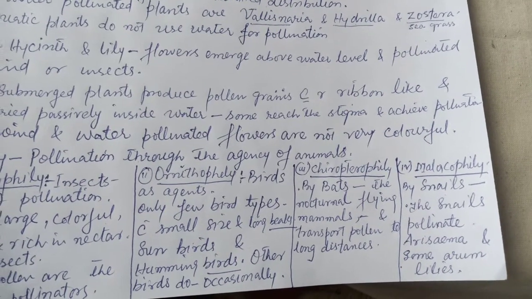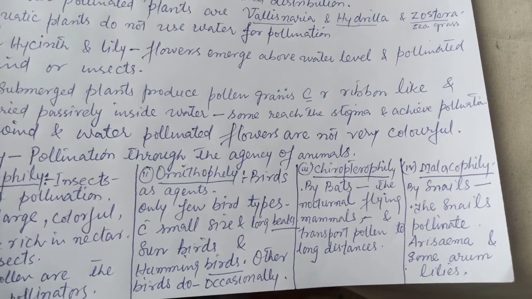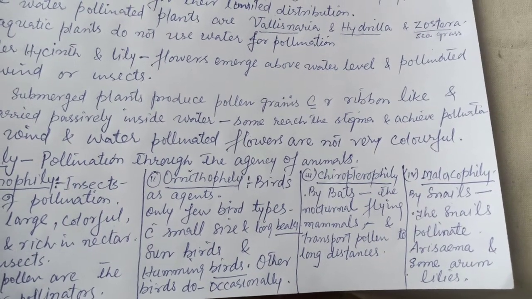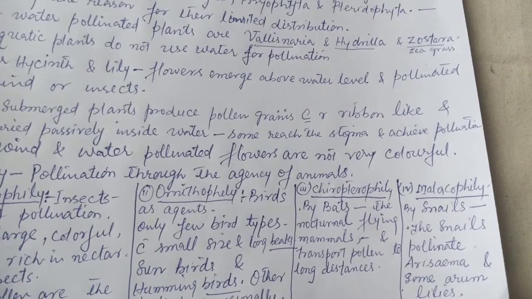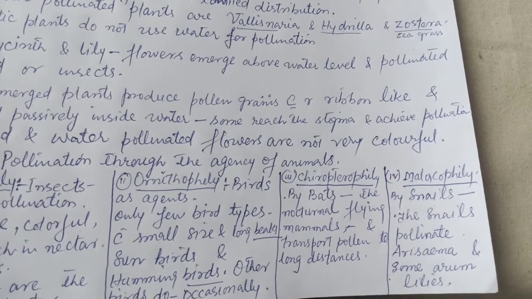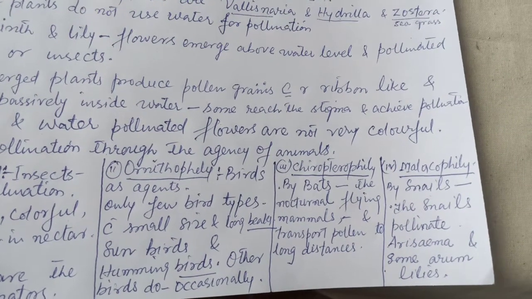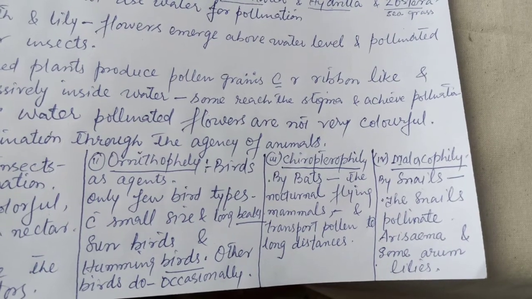And chiropterophily, that is pollination by bats, the nocturnal flying mammals. Obviously, they usually pollinate the flowers which are open during the night. And malacophily, it is the pollination by snails. The snails pollinate Chlorophytum and some arum lilies.